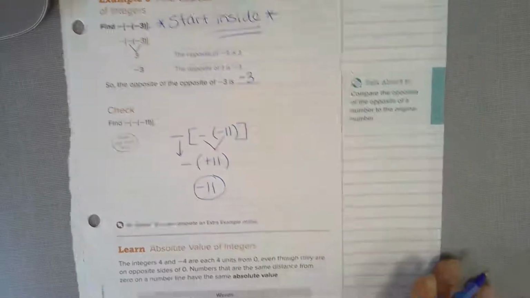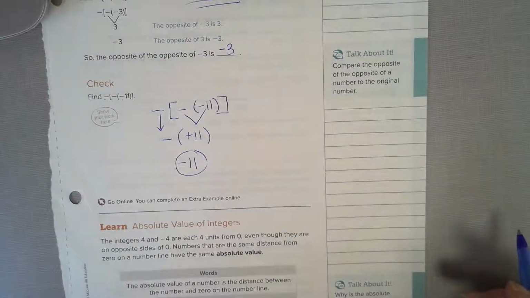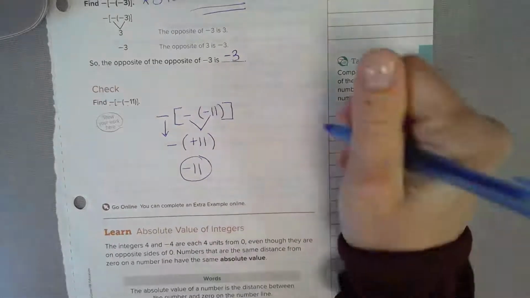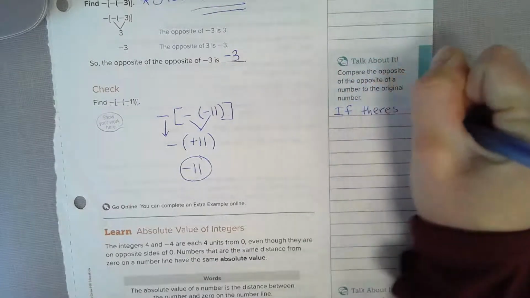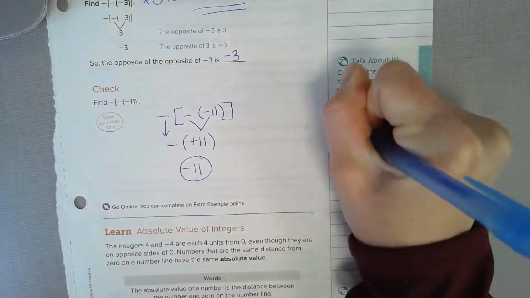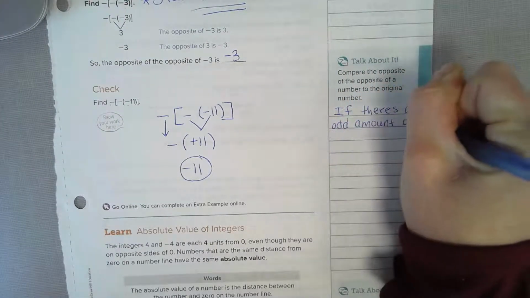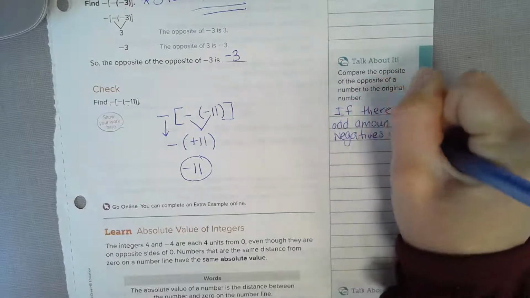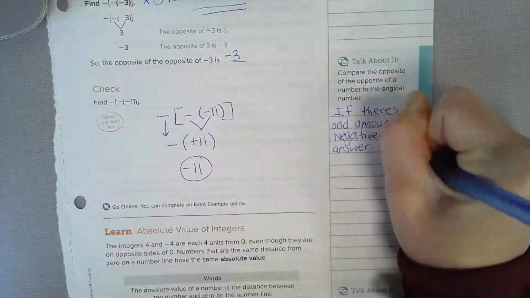Let's go to the talk about it. Compare the opposite of a number to the original number. So that's where we wrote the rule. If there's an odd amount of negatives, the answer stays negative.